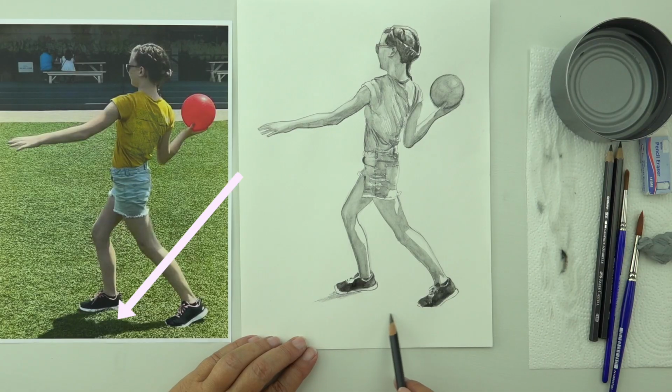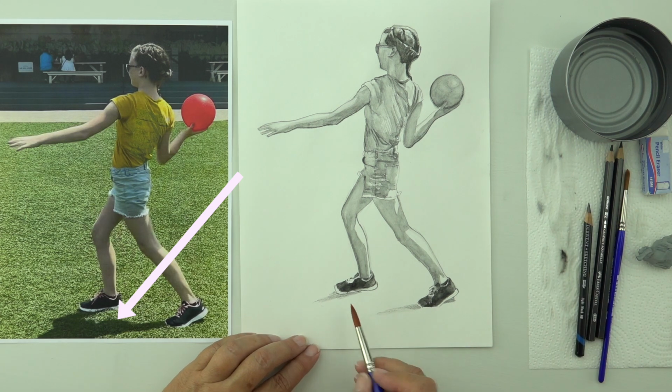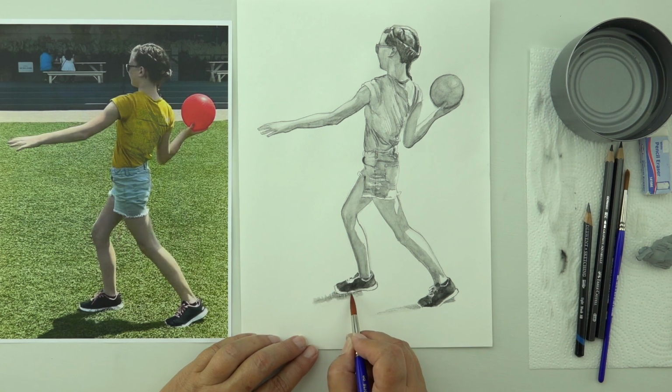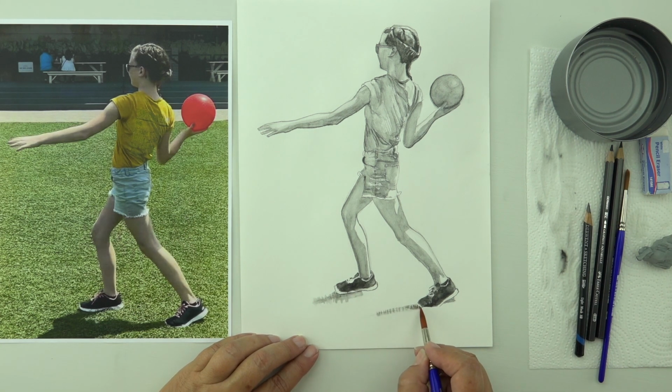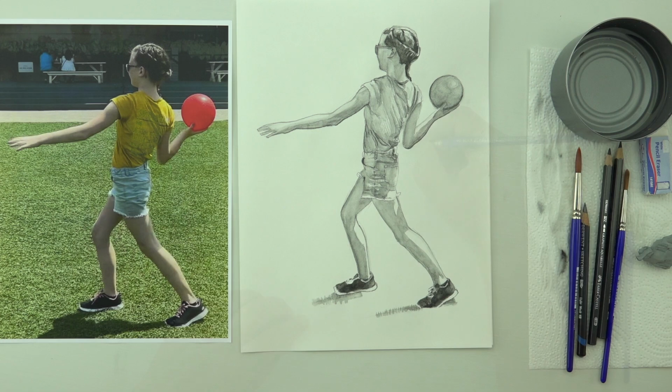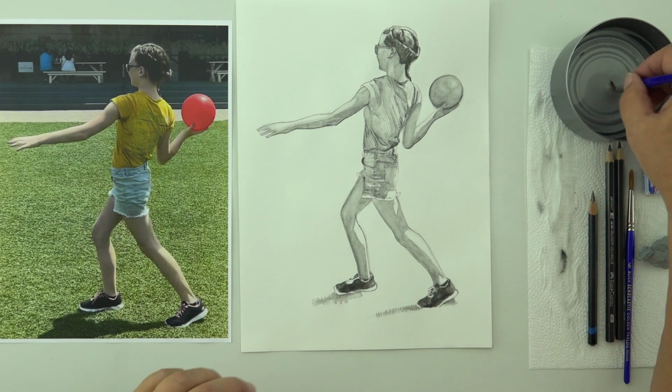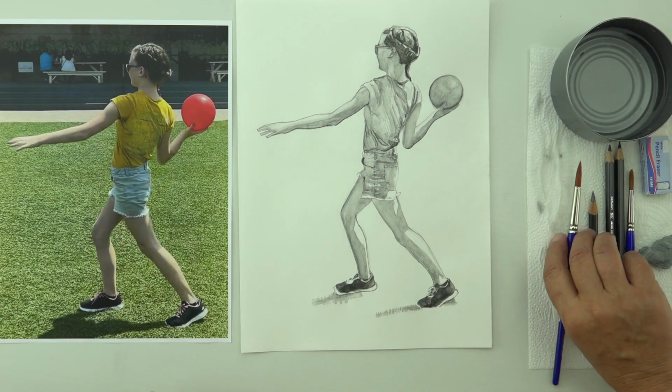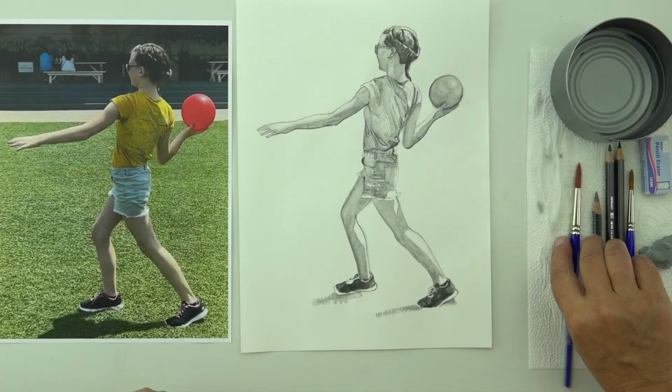A cast shadow is a shadow that continues to another plane, like the ground or a wall. Here, the figure casts a shadow onto the ground. Cast shadows have edges of their own that have nothing to do with the form that they appear on. They are cast from another source. When finished with the brush, rinse it in the water container and lay it flat to dry.